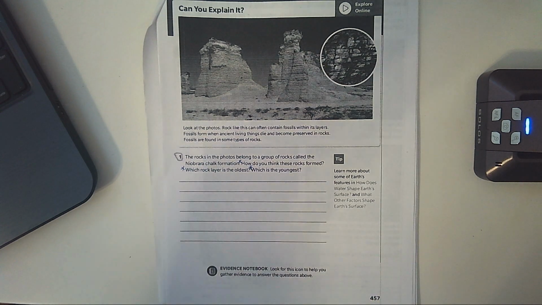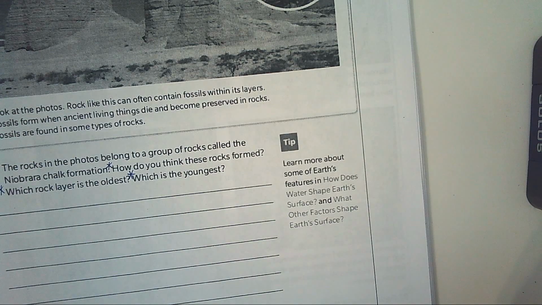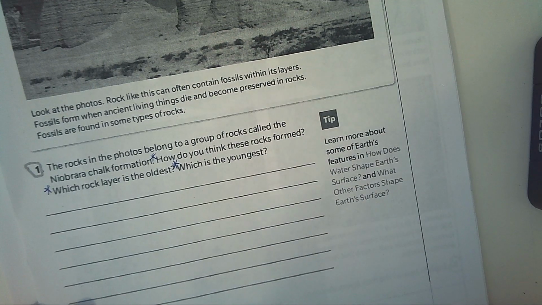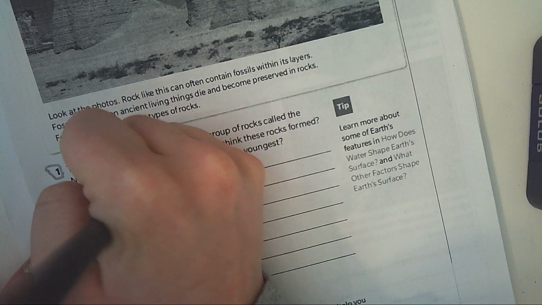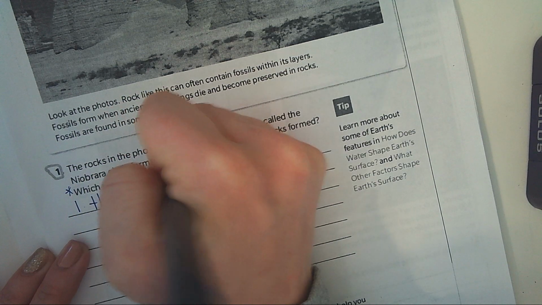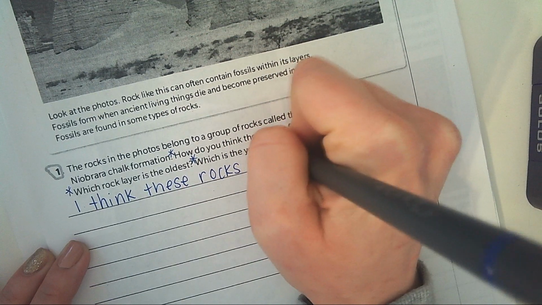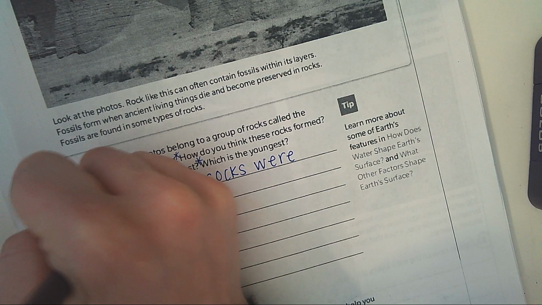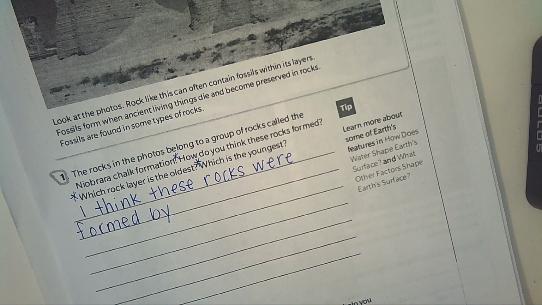So in looking at the question, this is a what do you think question. So there's really no right or wrong answer here in the first question being asked, how you think these rocks were formed. So in starting off your sentence, you can say, I think these rocks were formed by, and I'm sure you guys have a ton of different answers, which I would love to see.